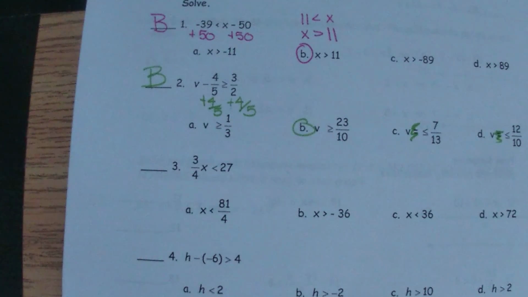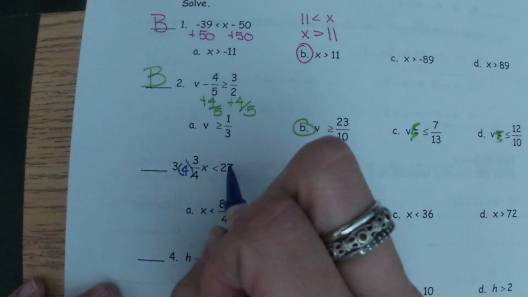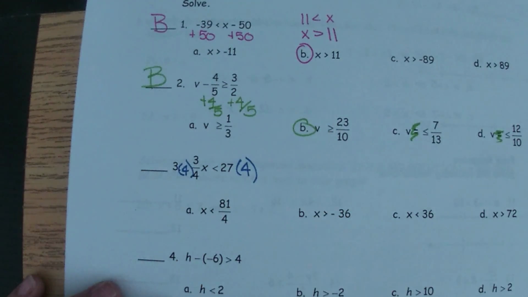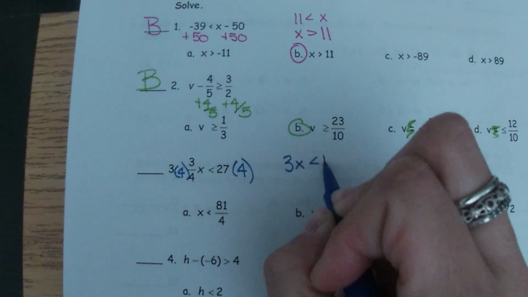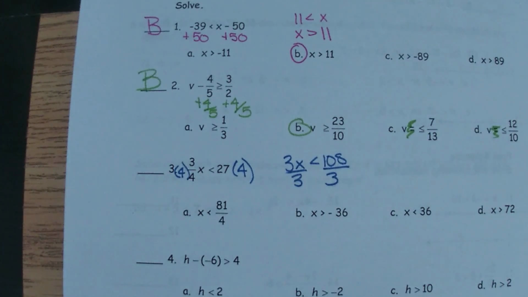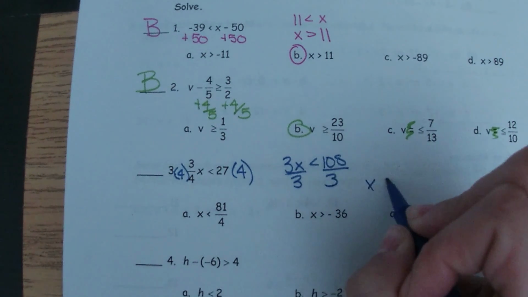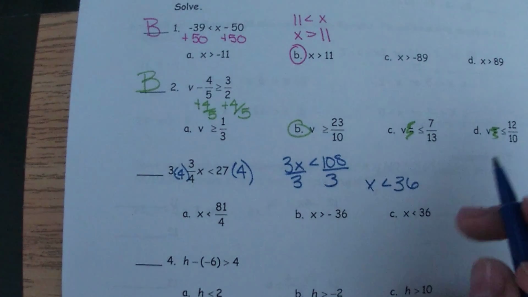Number 3, we'll undo multiplying by 3/4. We can do this as 2 steps or as 1, right? So we could multiply by 4, which will give us 108, and then divide by 3, or we could do that as one big step and just divide by 3/4 all at once, multiply by 4/3.